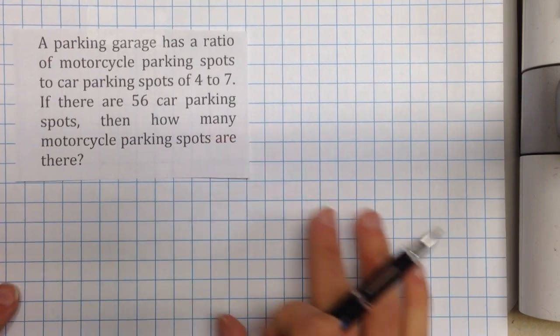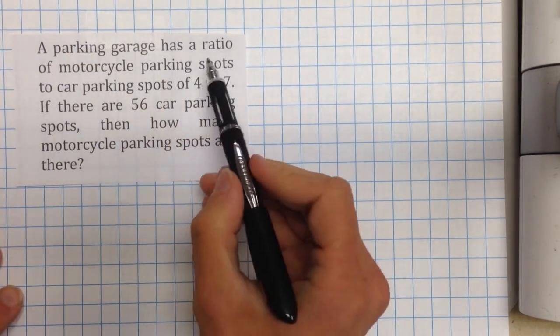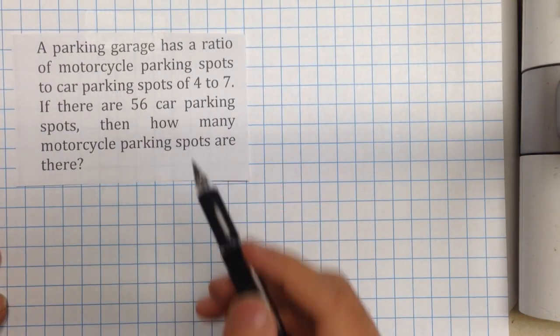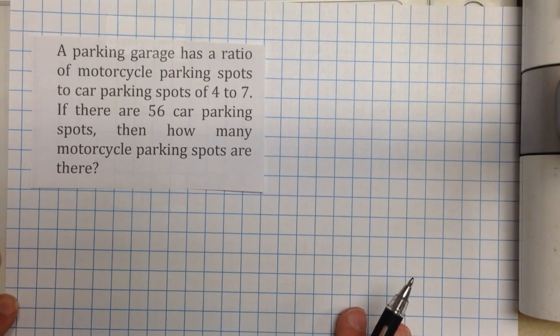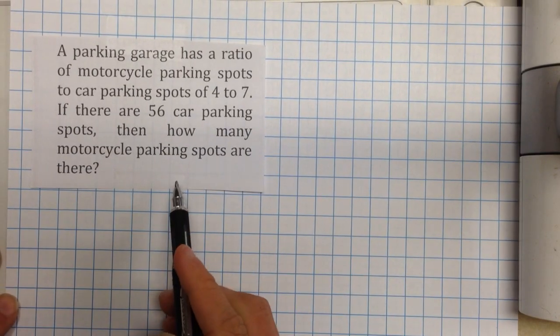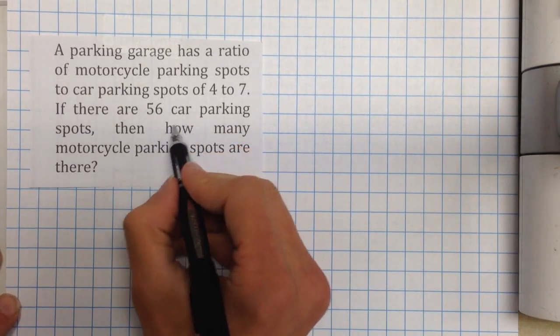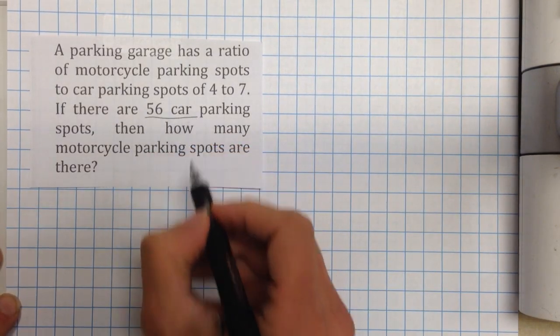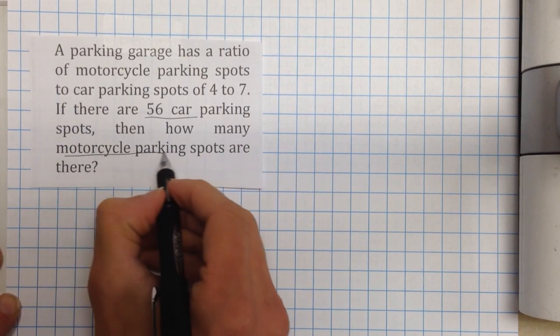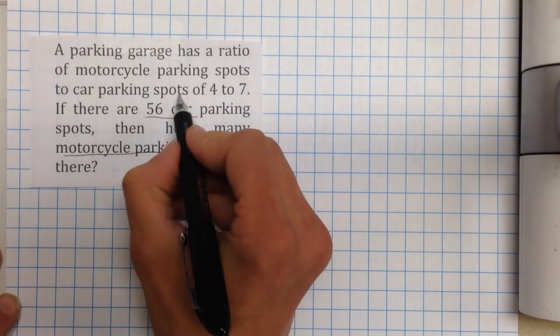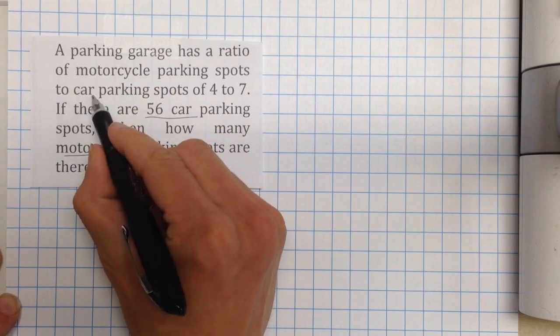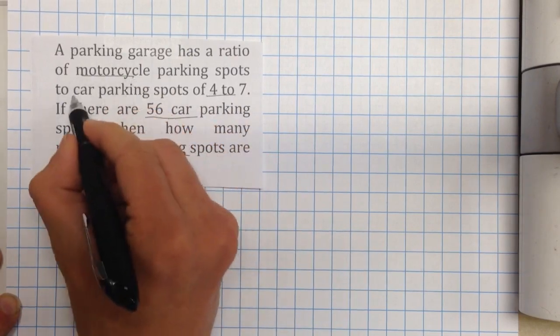This one will have a different ratio. So we've got a parking garage with the ratio of motorcycle parking spots to car parking spots of 4 to 7. If there are 56 car parking spots, then how many motorcycle parking spots are there? So again, we want to look at what they're asking us. They're saying, okay, we've got 56 cars. How many motorcycle spots? And we know the ratio of motorcycles to cars is 4 to 7.